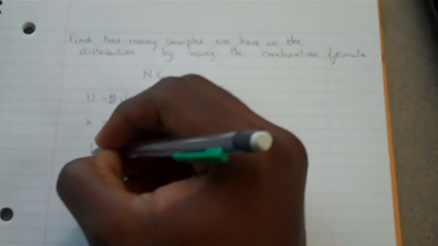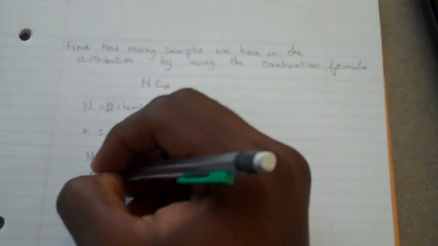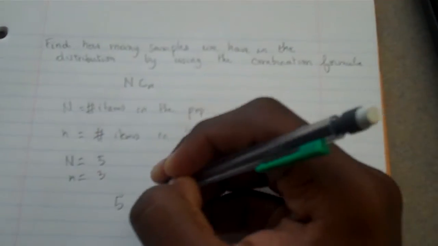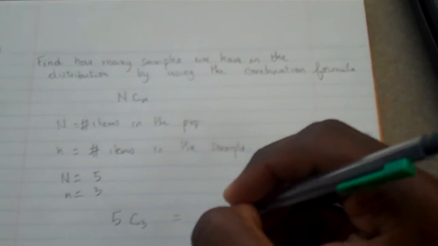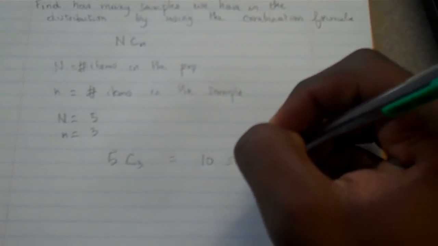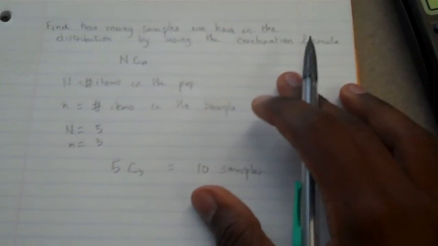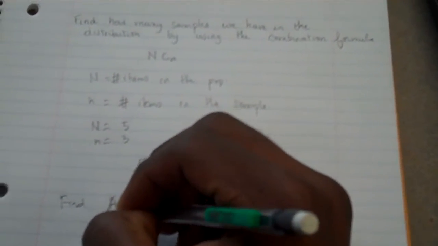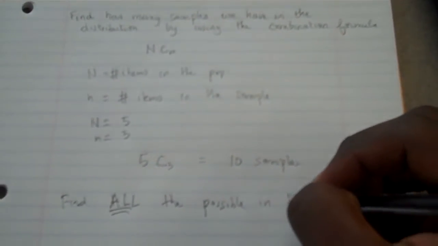So let's say big N is 5 and little n is 3. So the combination formula is going to be 5 combination 3, which is 10 samples. So we found 10 samples in the distribution. The next thing is to find all the possible samples in the distribution.